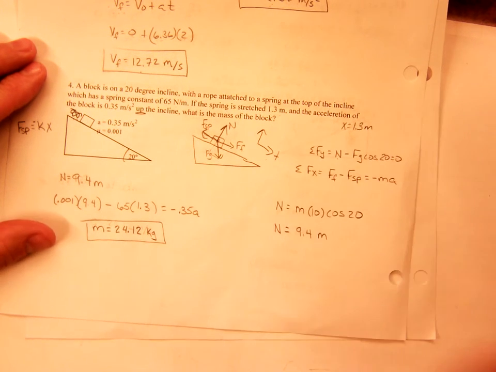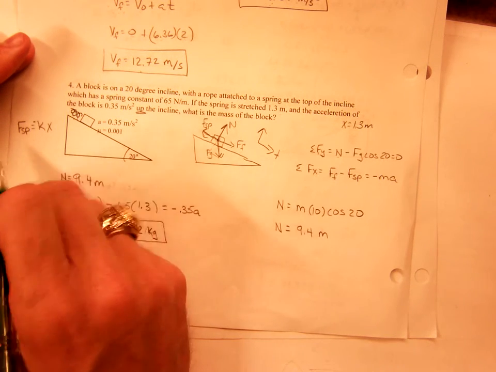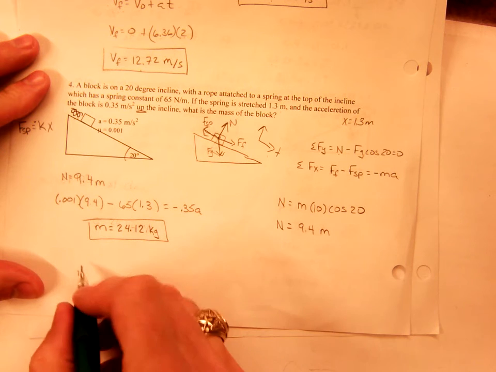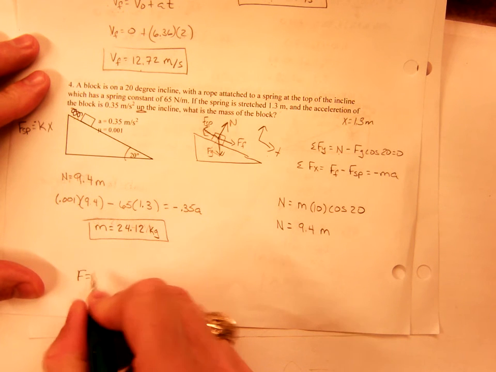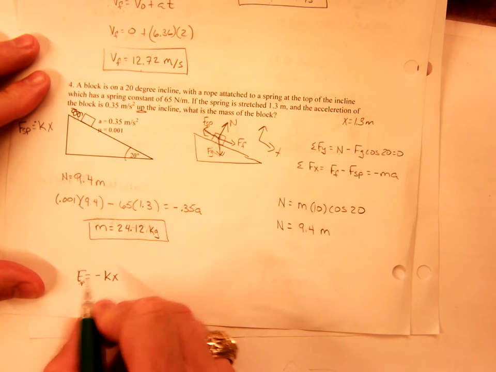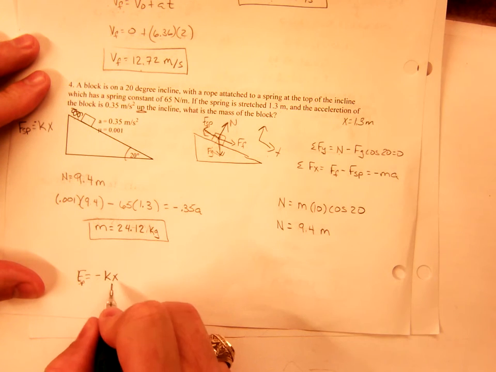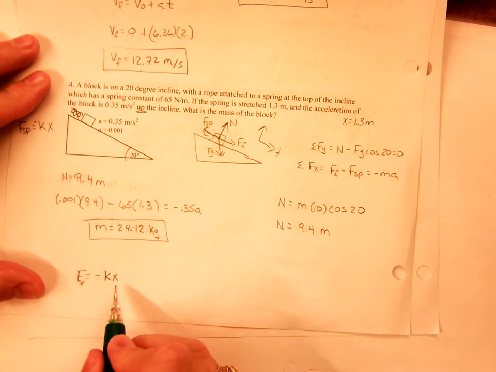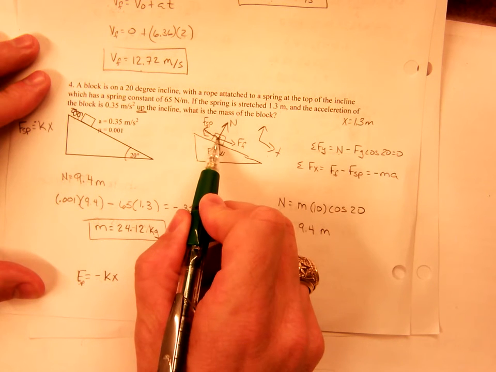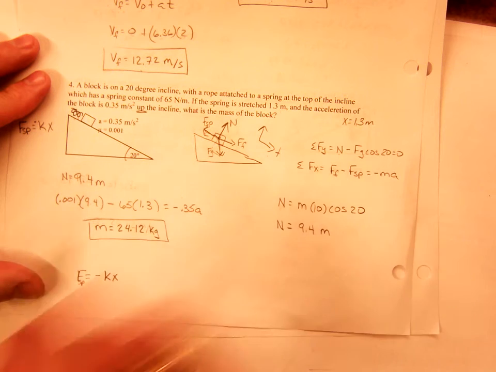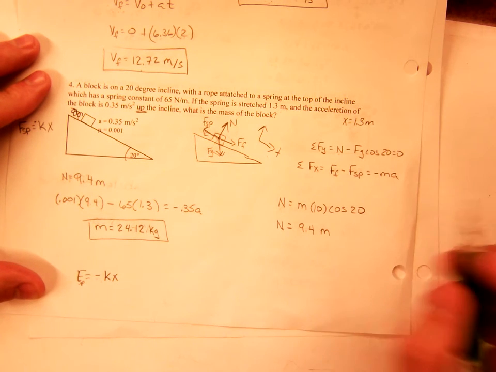Just to remind you, the force of a spring, I'll write this down here, is equal to negative k times x. And there's a negative here because the force is always opposite of the direction of the stretch. What I typically do is I just multiply k times x, and then I base the positive and negative on my free body diagram. So you'll see what I'm talking about in a second.